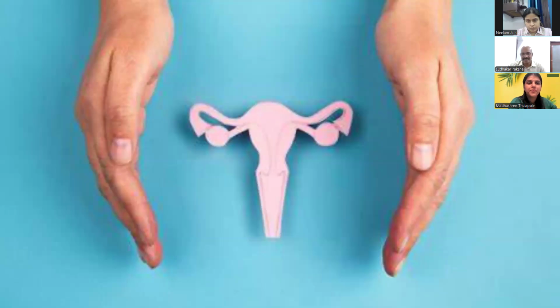Nowadays there are these easy-to-pop pills, the I-pill and all that. Do they have any relation to breast cancer or cervical cancer? For cervical cancer there is no risk. For breast cancer, I didn't remember; I'll work it out.